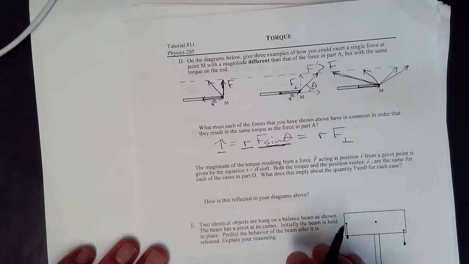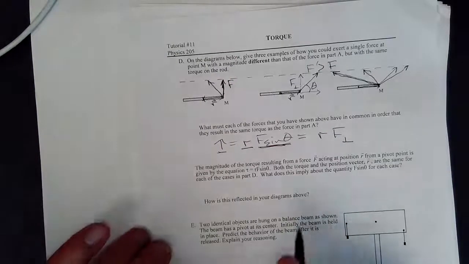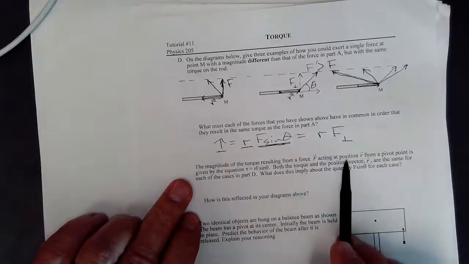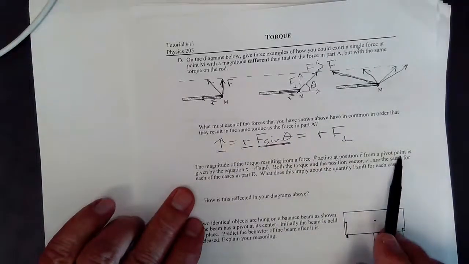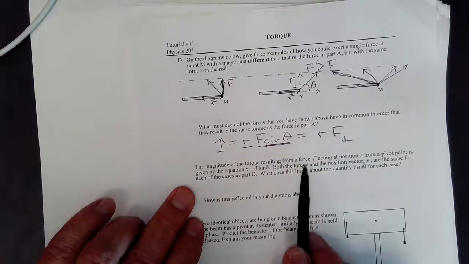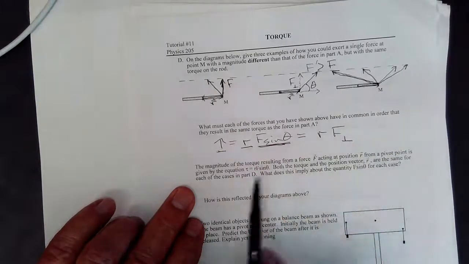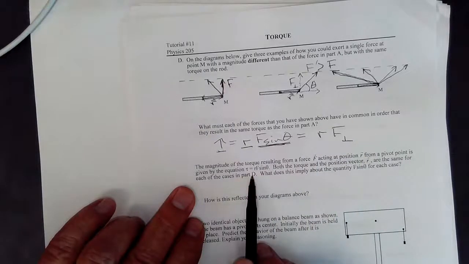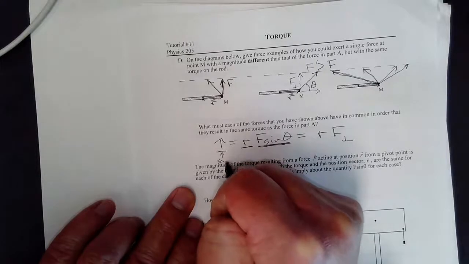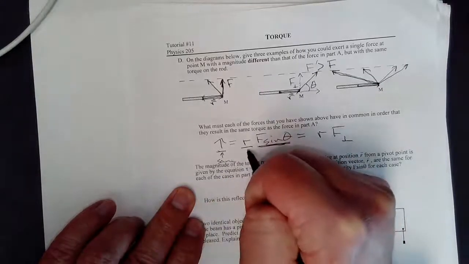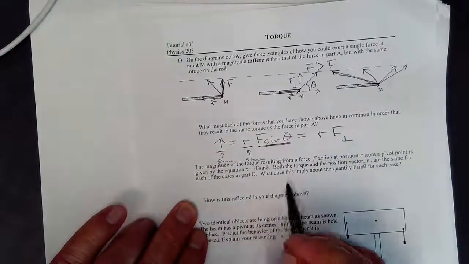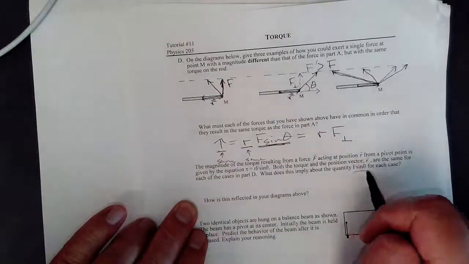Here it says the magnitude of the torque resulting from a force F acting at a position R from a pivot point is given by this equation that we wrote. Both the torque and the position vector are the same for each case in part D. So this is the same, and this is the same. And what does this imply about the quantity F sine theta for each case? It must be the same.